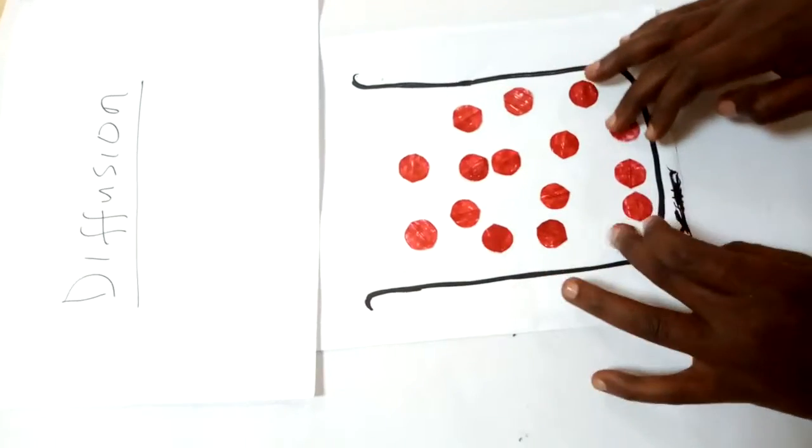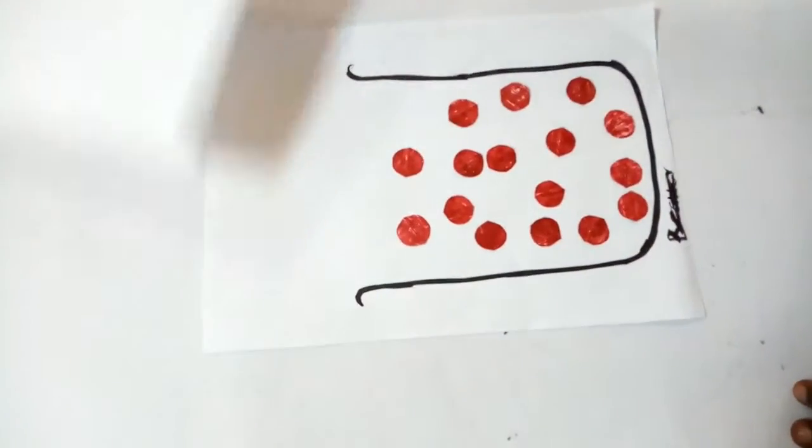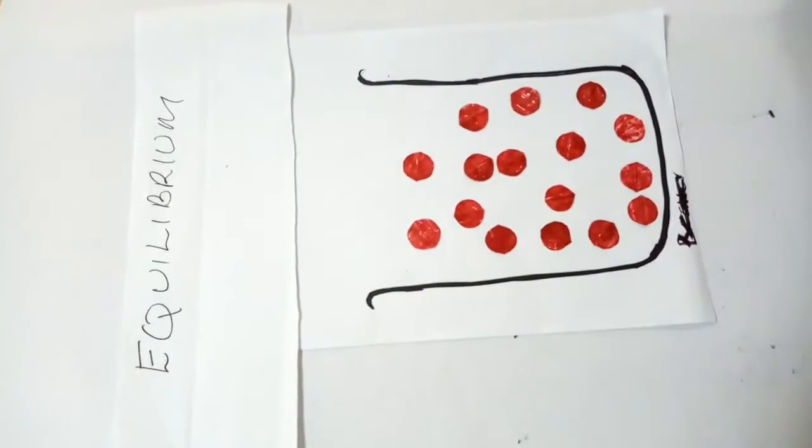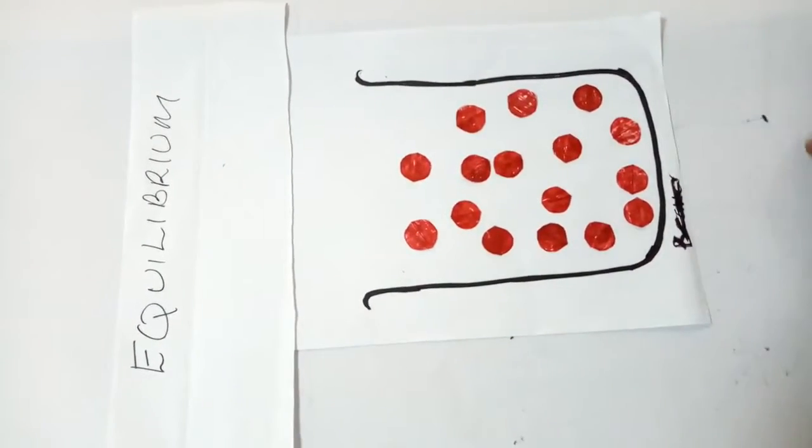At the end of the day, they are said to be at equilibrium. So that is how it occurs.